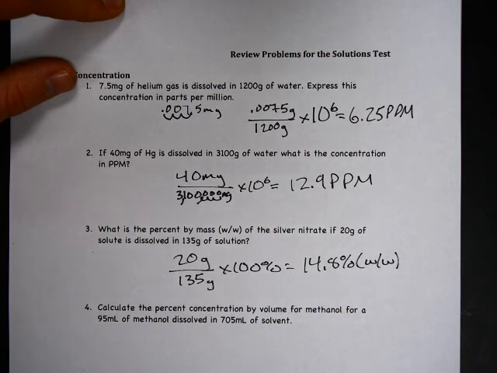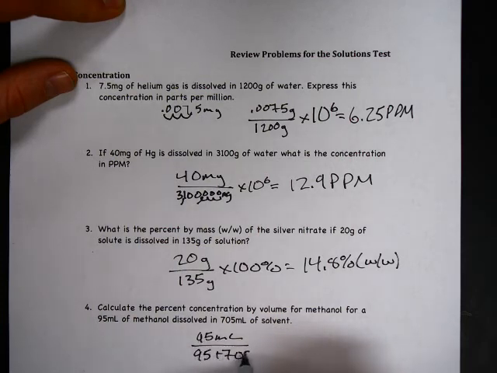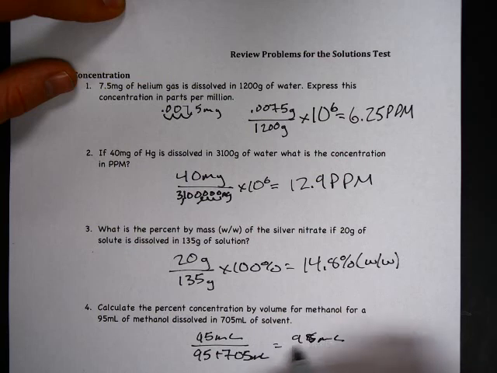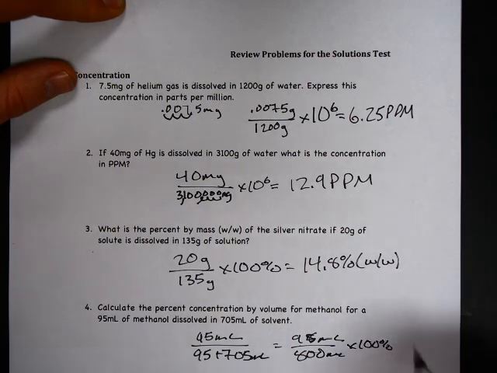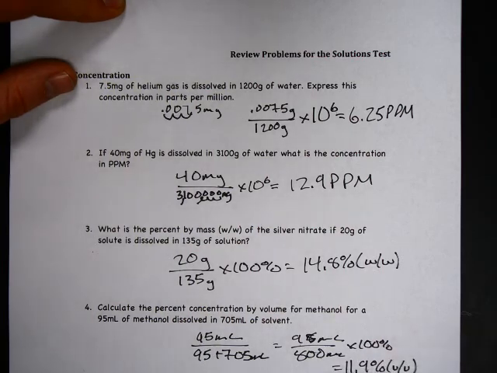So calculate the percent concentration by volume for methanol if 95 milliliters of methanol is dissolved in 705 milliliters of solvent. Here it is solvent expressed separately, so I do have to add. I have 95 milliliters over 95 plus 705 milliliters. 95 plus 705 is 800. So that's equal to 95 milliliters over 800 milliliters times 100%. 95 divided by 800 times 100 is 11.9% by volume.